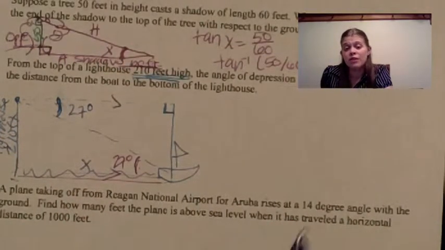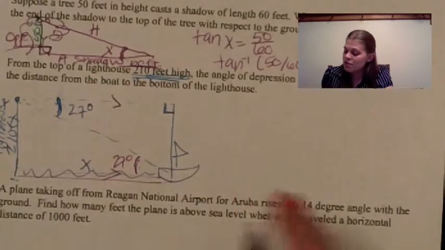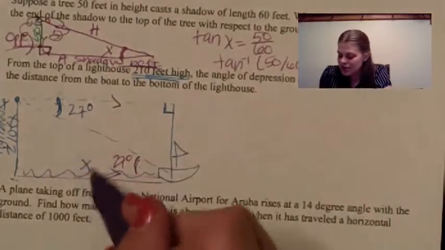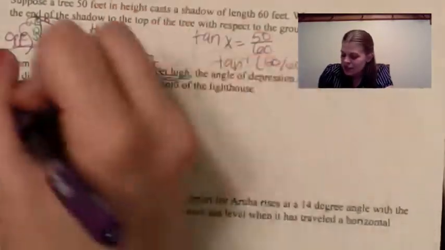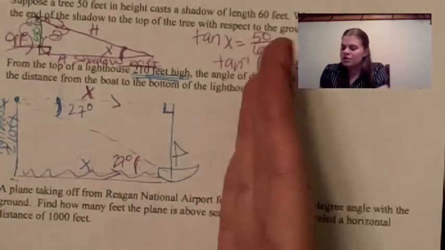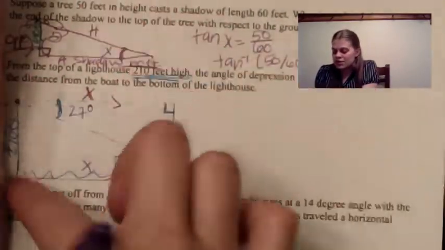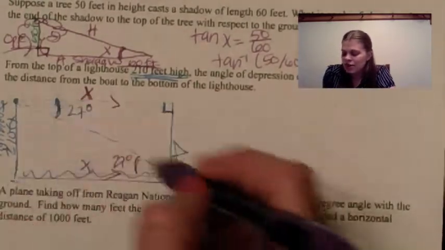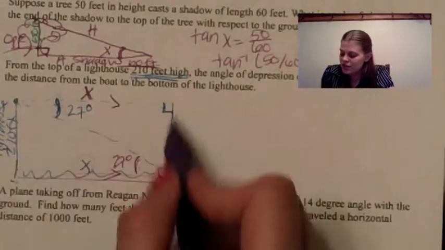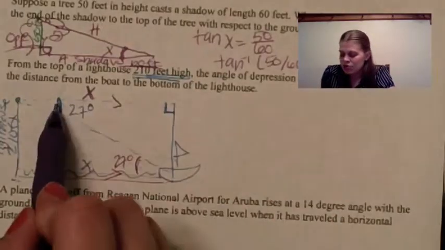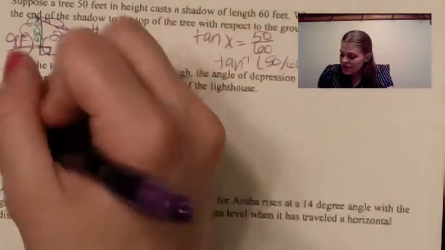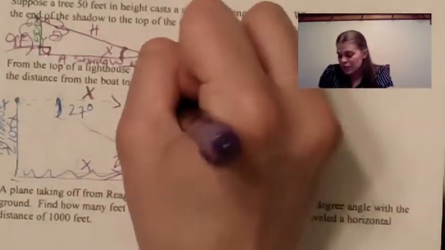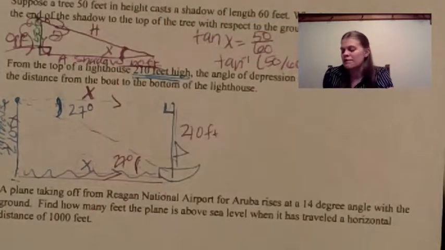Well, we do know from our study of polygons that rectangles, the opposite sides are congruent. So that means that this x is the same thing as this distance up here, which should make sense to you, right? You've got a rectangle, this distance from here to here is the same as this distance. So now I could look at either triangle and get the pieces of information that I want. I could look at this triangle and call this one x with my angle of depression of 27. And since the two sides are equal, this is the same height as the lighthouse from the top of the horizontal to the boat. Okay?